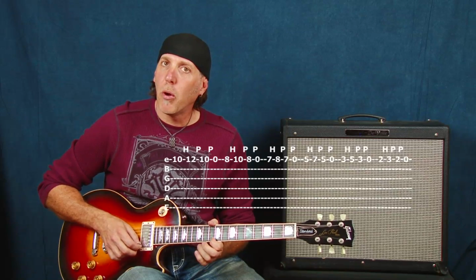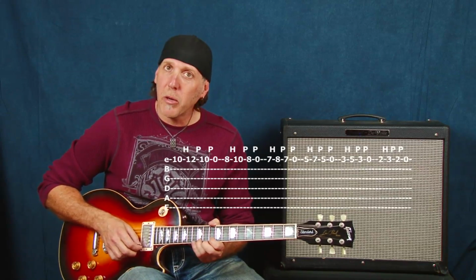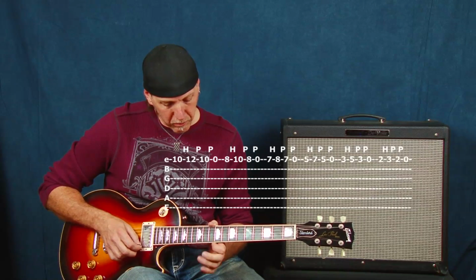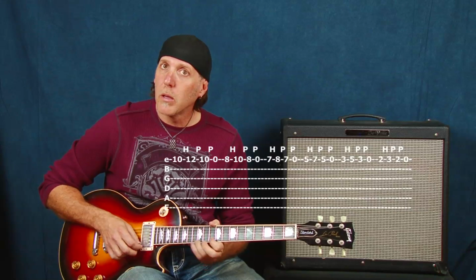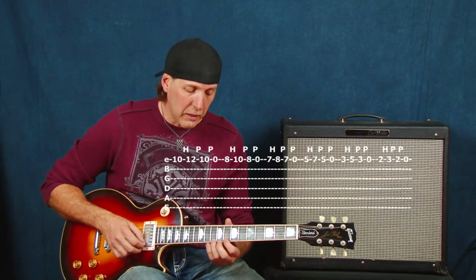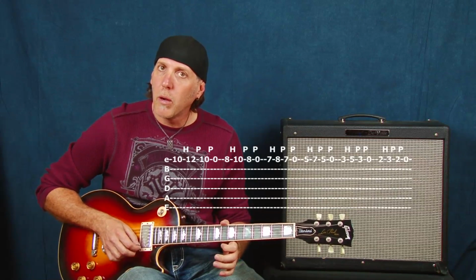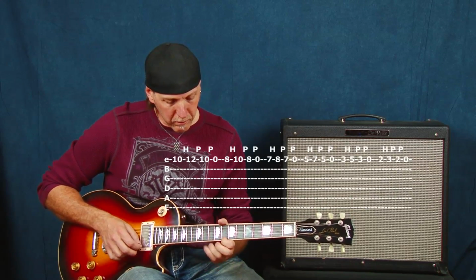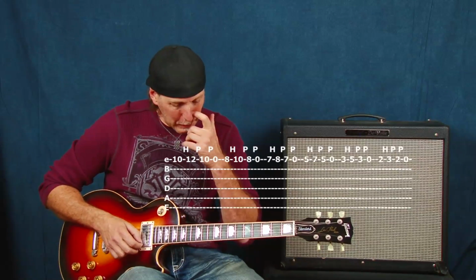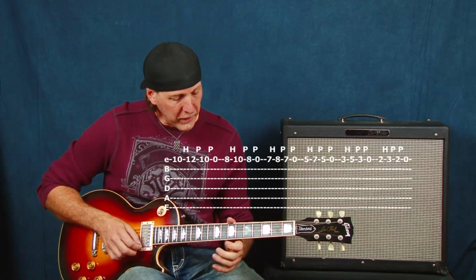Pick, hammer, pull, pull, open. So for instance, 10th fret, 12th fret hammer, 12th fret to 10 pull, and then you pull the 10th fret open. 1, 2, 3, 4. You just get the speed up. Then go to the next set of 2 notes descending, which would be 8th and 10th fret. Again, pick, hammer, pull, pull, open. Iron Maiden does this a lot too, right? You hear something like this melodically in an Iron Maiden tune. And then right down the scale.